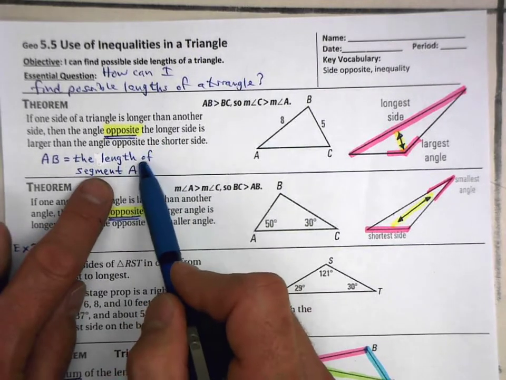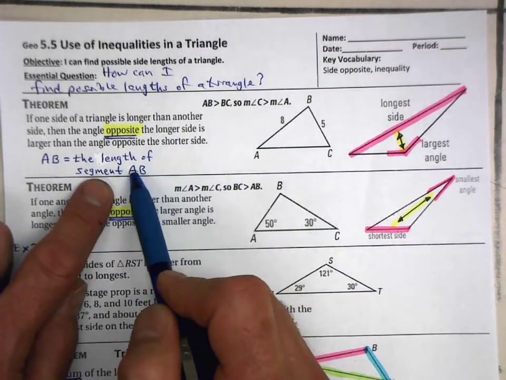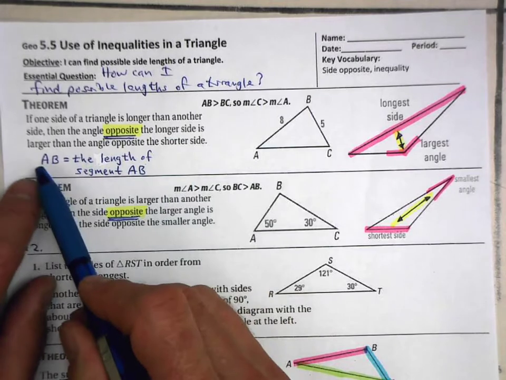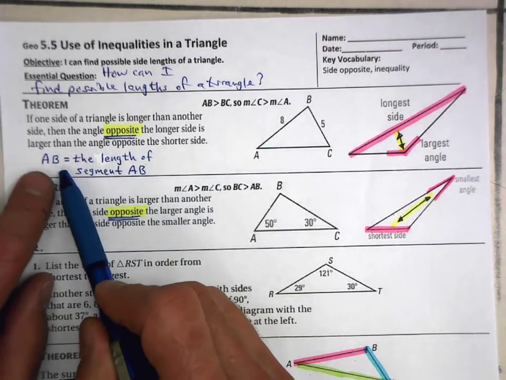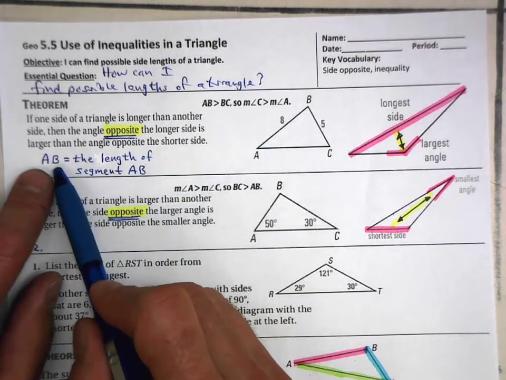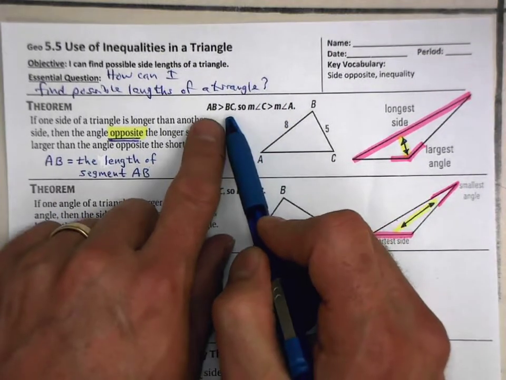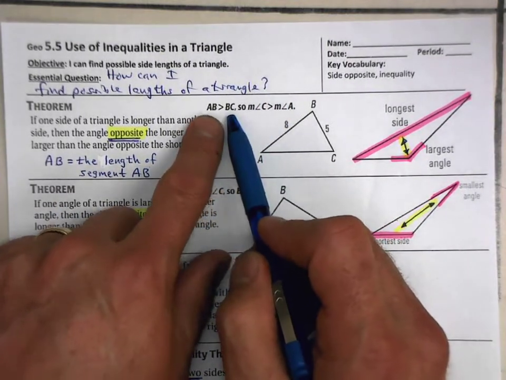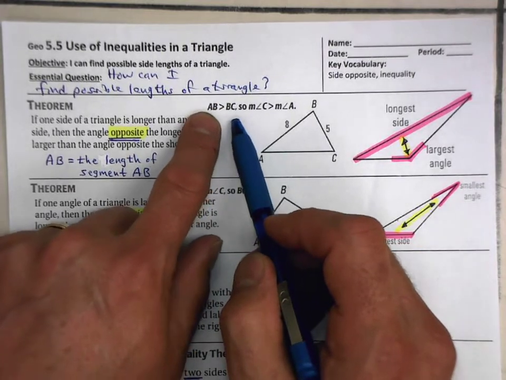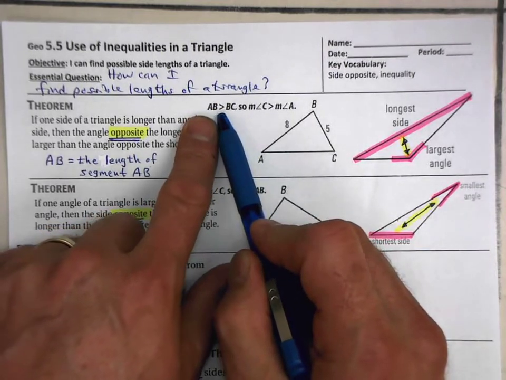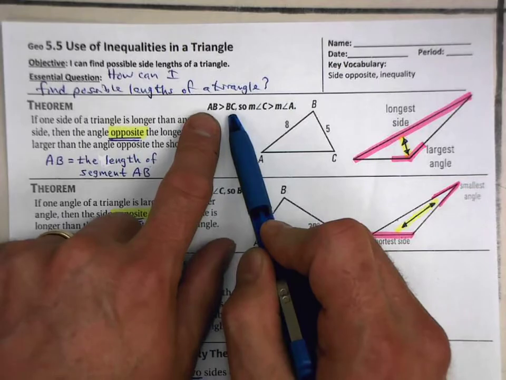So AB with a bar, that's a shape, segment AB. Just AB together, those two letters, that is a number. That is the length of segment AB. So that's why we can compare numbers here. The length of segment AB is greater than the length of segment BC.